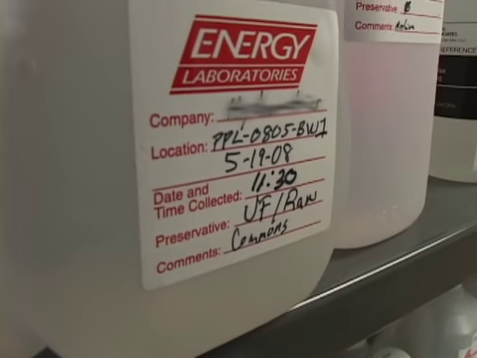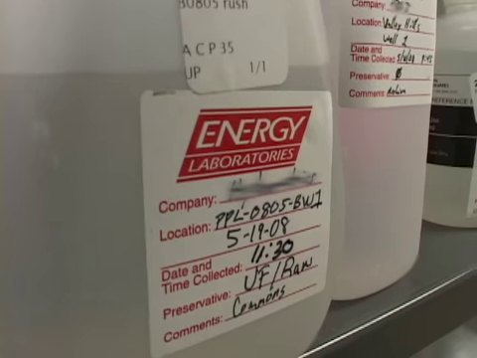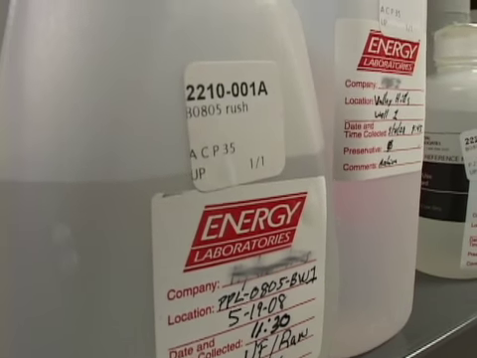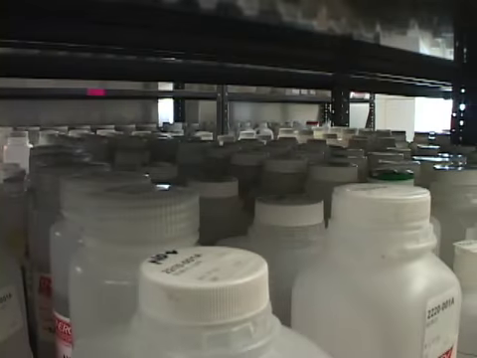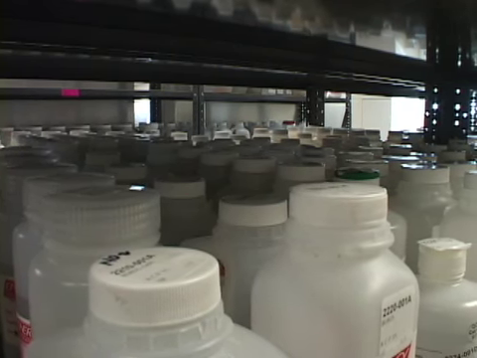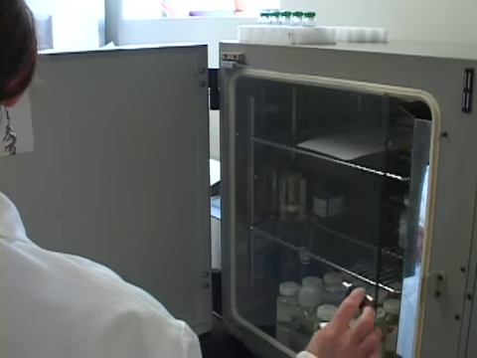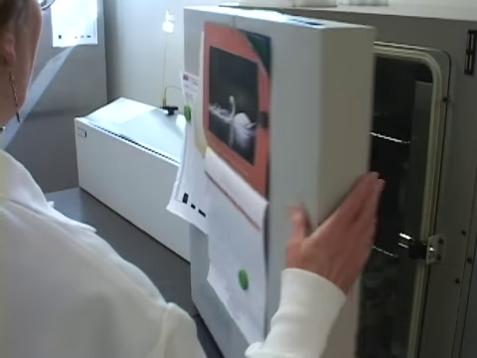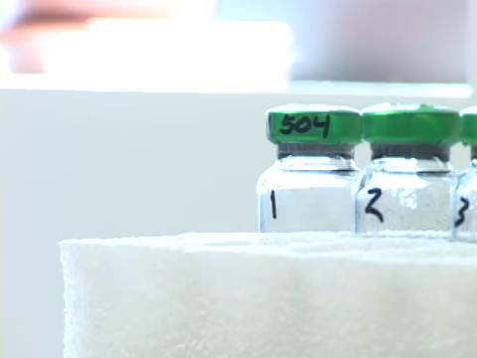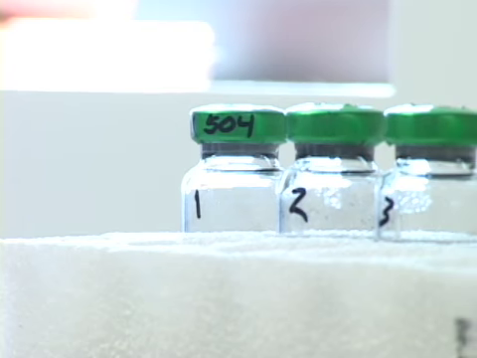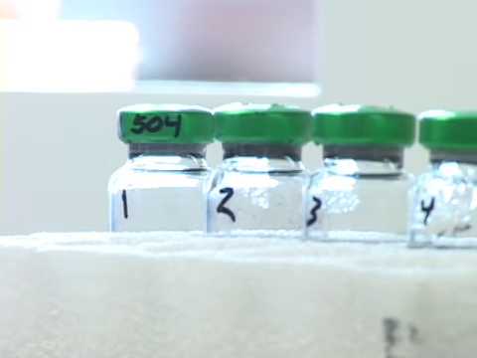You have 2 different bottles because one of them is for your coliform sample and the other is for all of the chemical constituents. When the coliform sample comes to the lab in that container, we add the reagent to that container and actually put it in an oven and incubate it overnight. So tomorrow afternoon, we will know whether or not your sample is safe for coliform analysis.